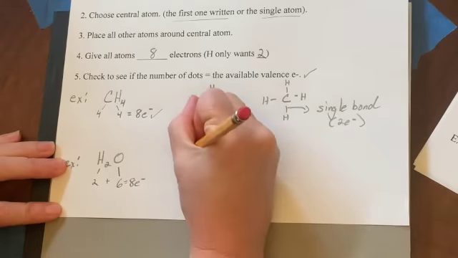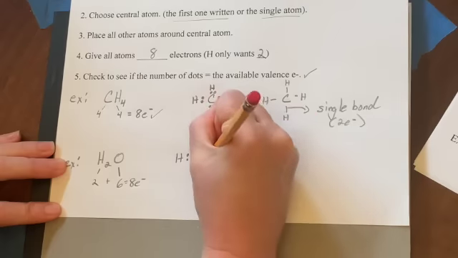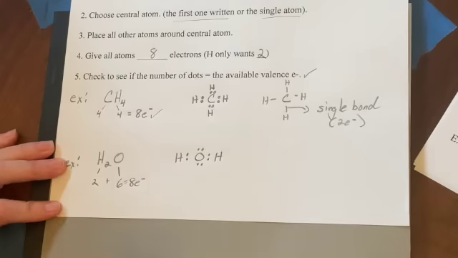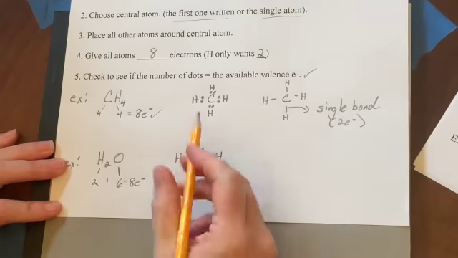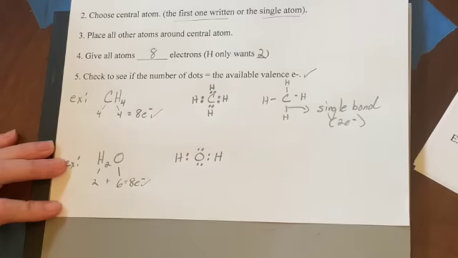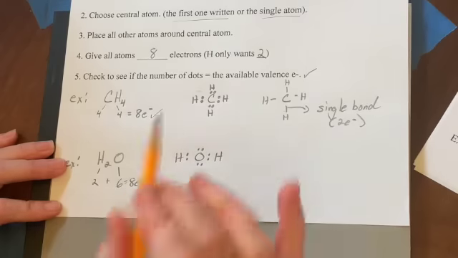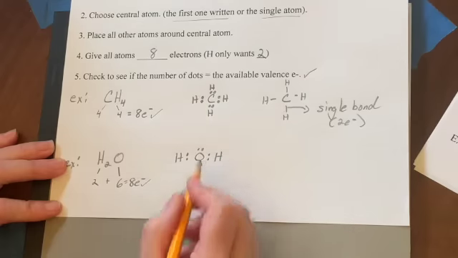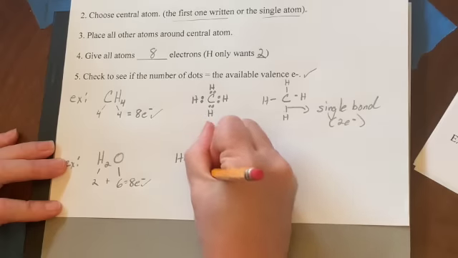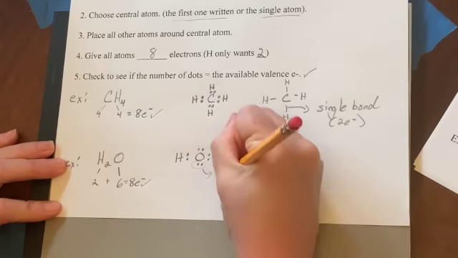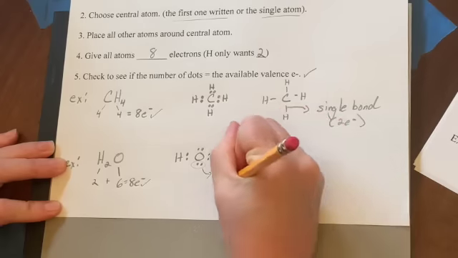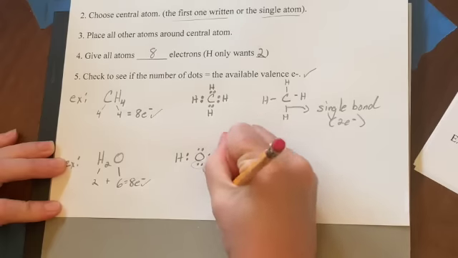I'm going to now put my 8 dots. Remember, they always go in pairs to represent those bonds. Now I'm going to double check. Remember, I've used 2, 4, 6, 8. I had 8. Great. Everybody is happy and has what they need. I am here dealing with something a little bit different, and they are these dots here. Those are what are known as lone pair electrons or unshared pairs.